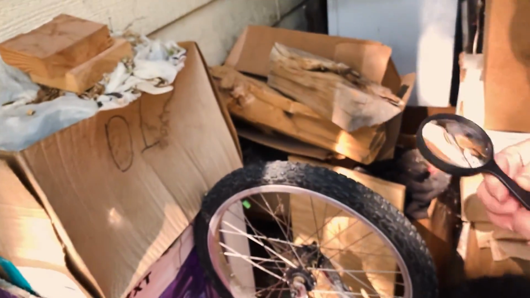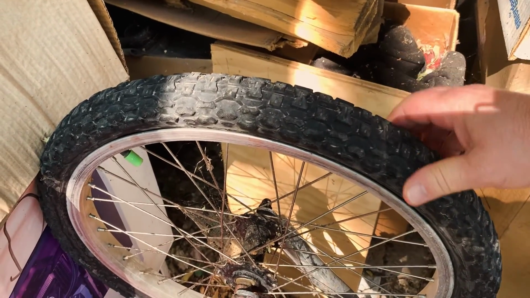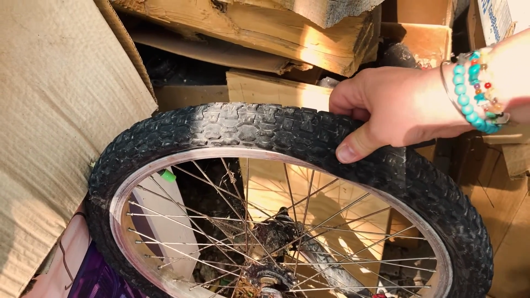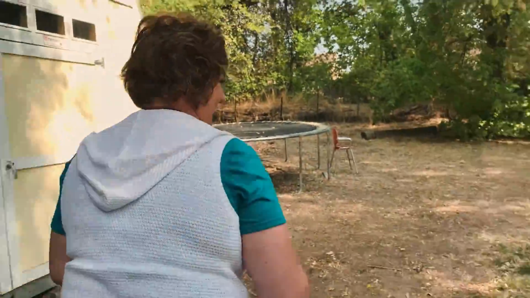I'm looking at the texture on this bike tire. It's really bumpy and rubbery and squishy. Check that out. That's some good texture right there. What else?